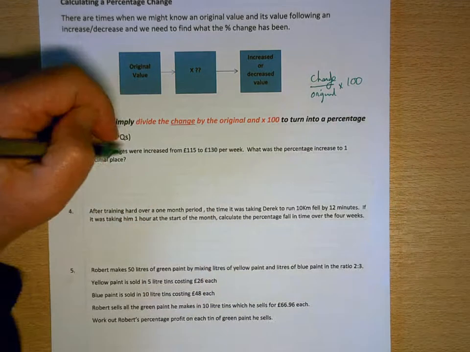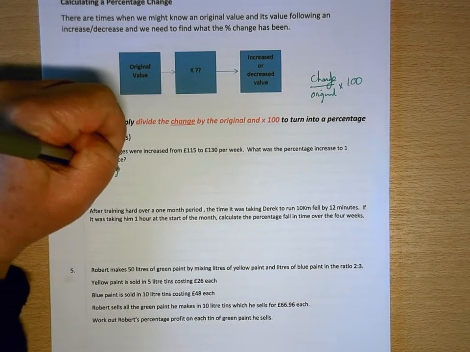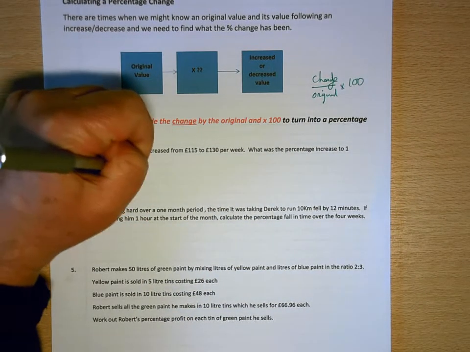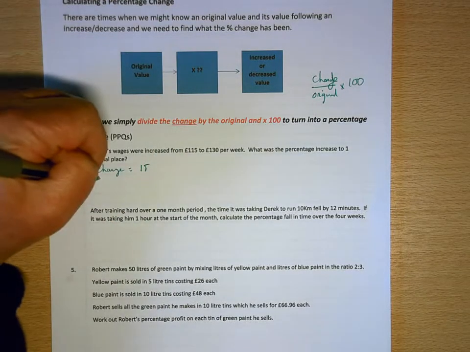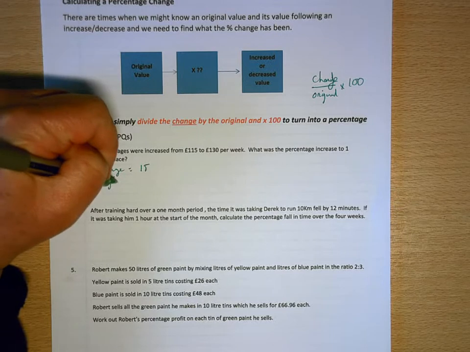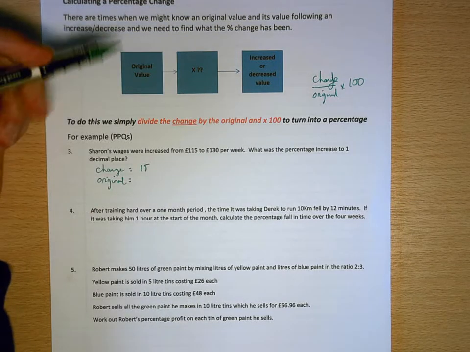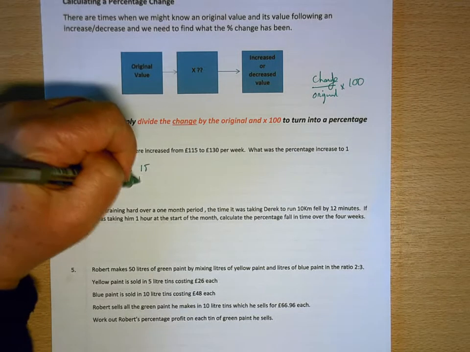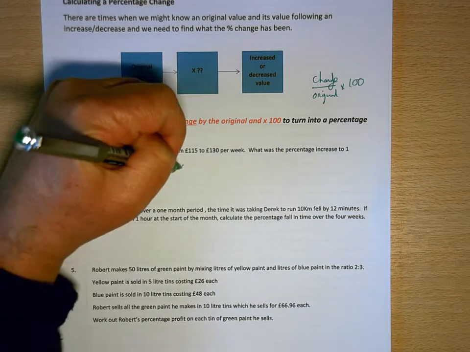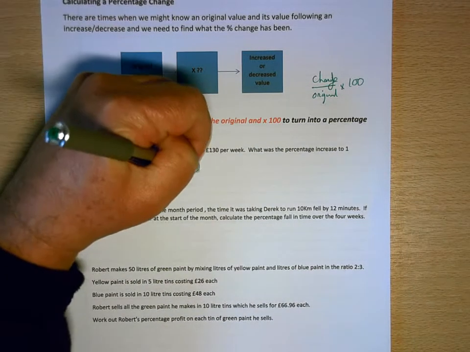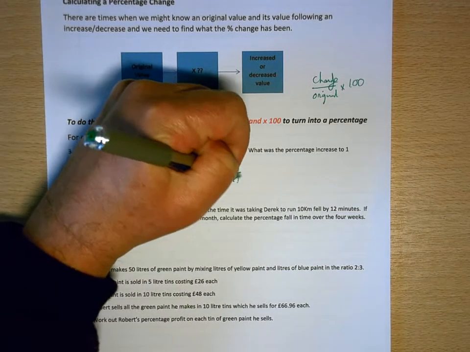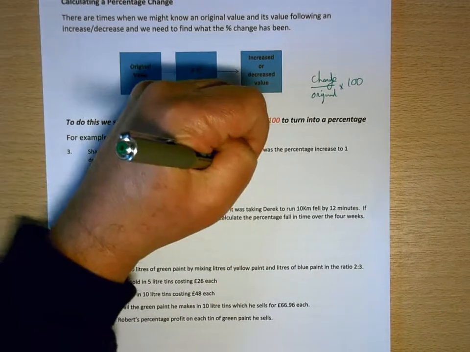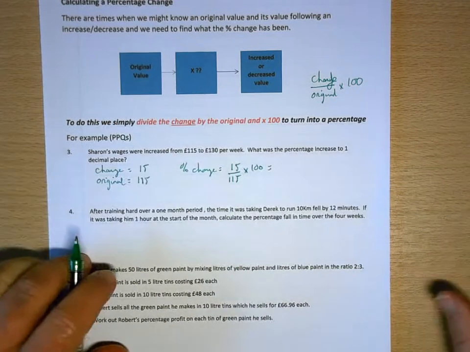So the change is £15. It's gone up from 115 to 130. The original is where it started from, which is 115. So the percentage change would be 15 out of 115 times 100.